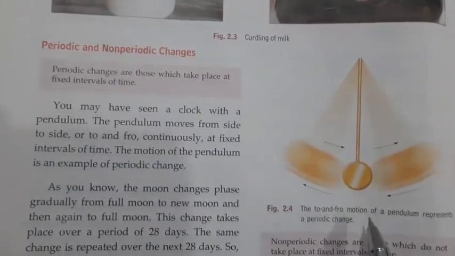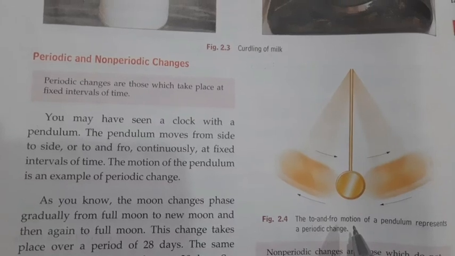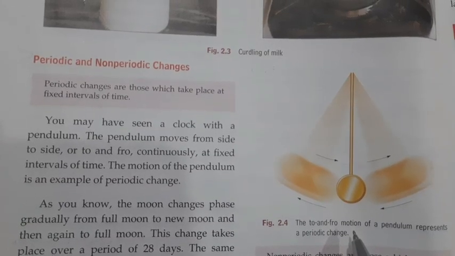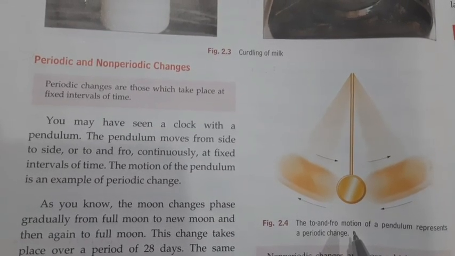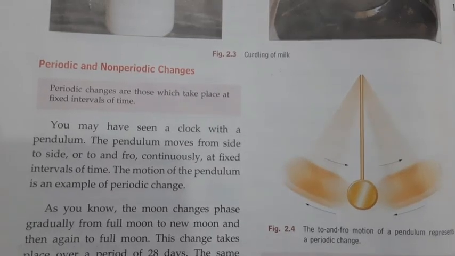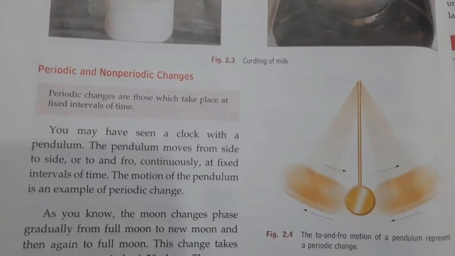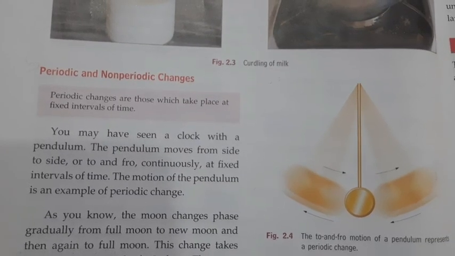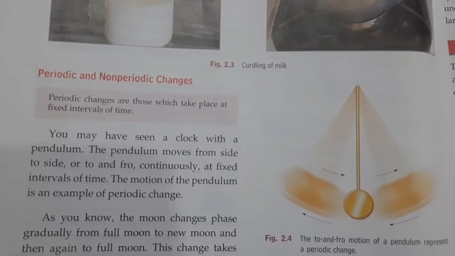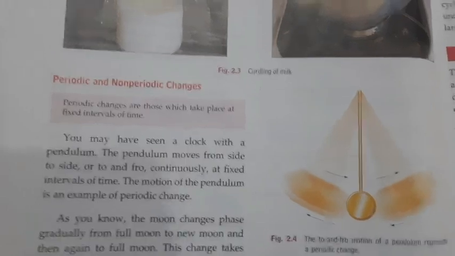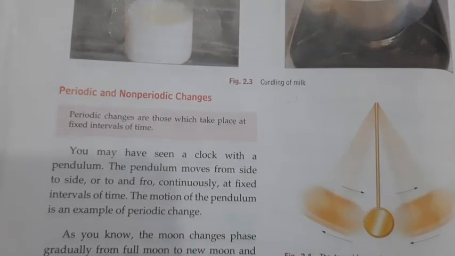Similarly, a pendulum is also a periodic change. What are non-periodic changes? For example, there will be rain, maybe after 1 week. There may not be rain next year on the same date, right? So floods, volcanic eruptions, and earthquakes are non-periodic changes, right? So periodic changes occur after a regular interval.